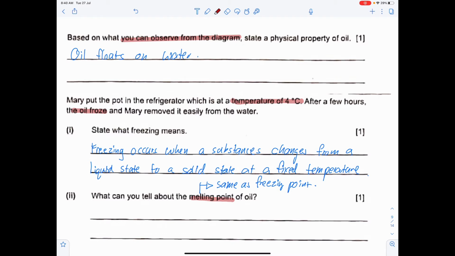Now, first thing you must understand, because you put it in a temperature of 4 degrees Celsius, because melting is the same as freezing, remember it says it got frozen. Okay, it got frozen at 4 degrees. It will also melt at 4 degrees. Agree? Because freezing equals to melting, man. So at 4 degrees, it will also melt.